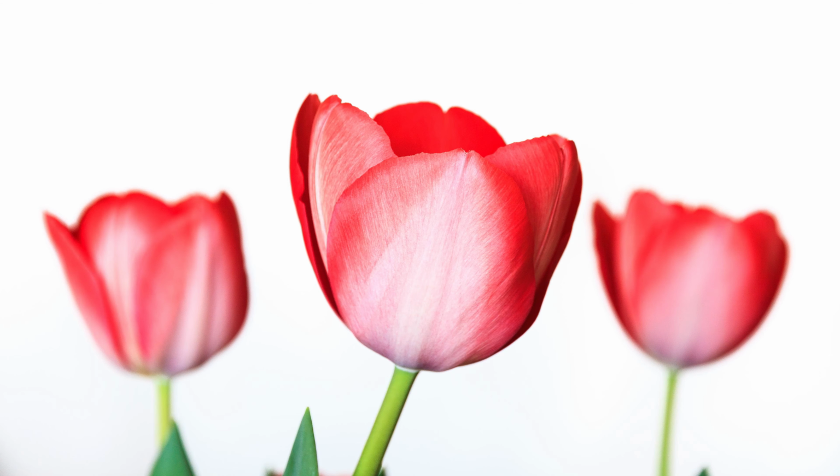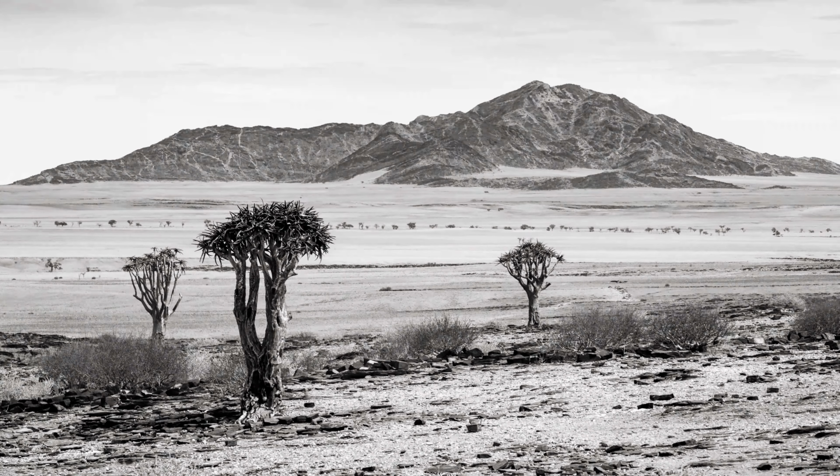This photo with 3 tulips is very simple, and as you've probably already guessed, the center tulip is the most important. Sometimes you can also combine the guidelines, like with this photo I took in Namibia. Here you can see 3 quiver trees, so I applied the rule of odds. But I also applied the rule of thirds. As you can see, the biggest tree is right on the intersection of 2 lines.